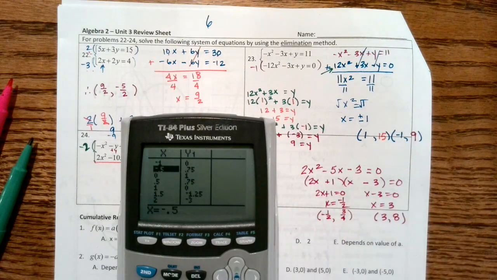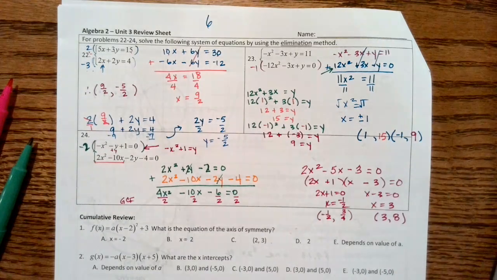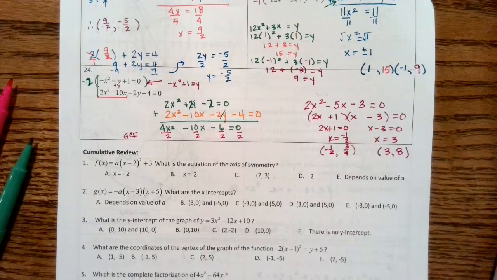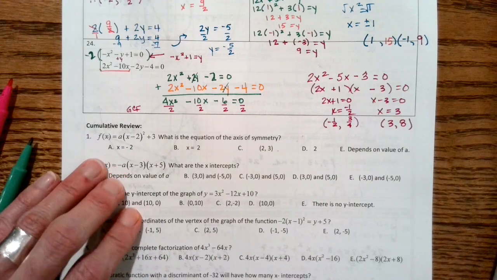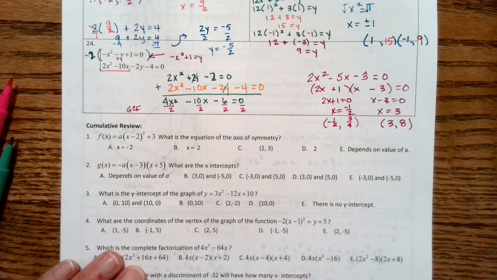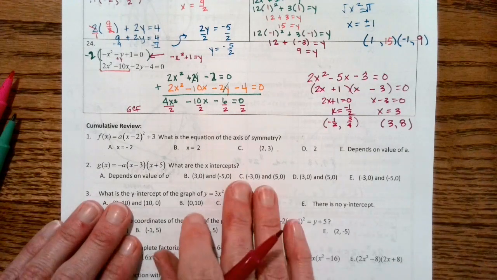Okay, here's the cumulative review. You ready? All right, we have f of x is equal to ax squared plus 3. What is the equation of the axis of symmetry?